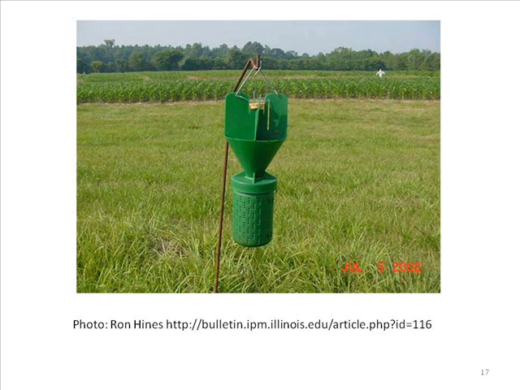This is an example of a Japanese beetle trap used to monitor adult flight and emergence.